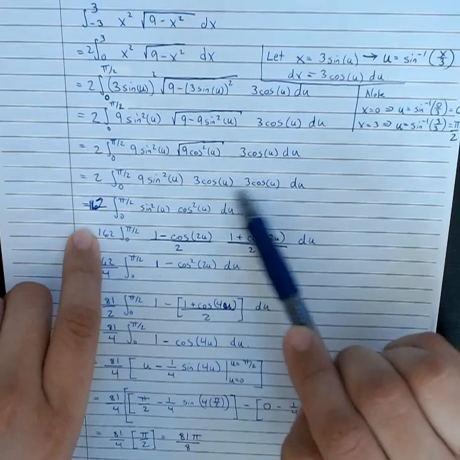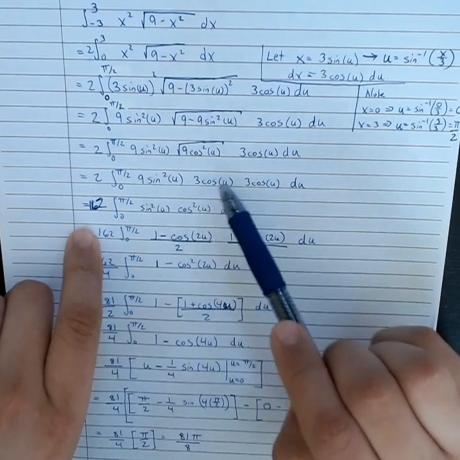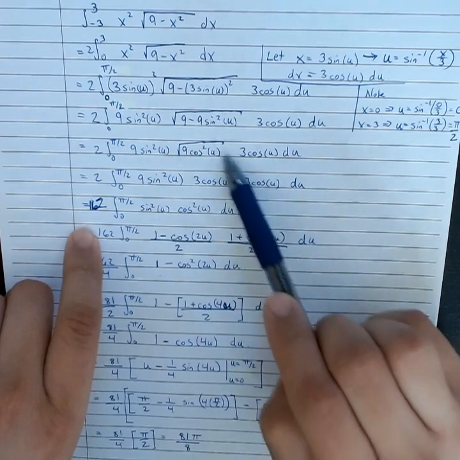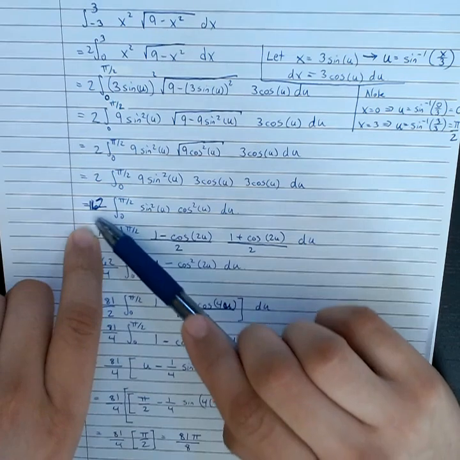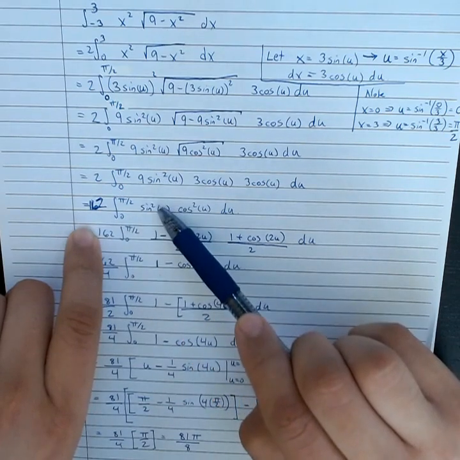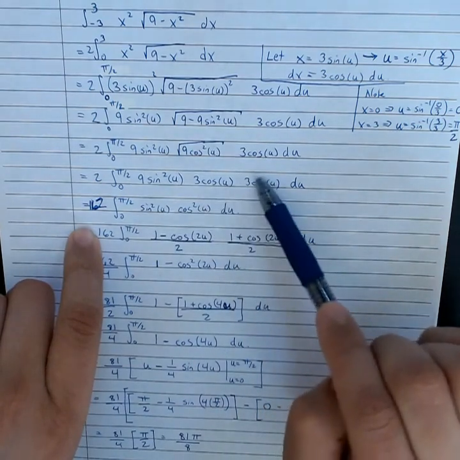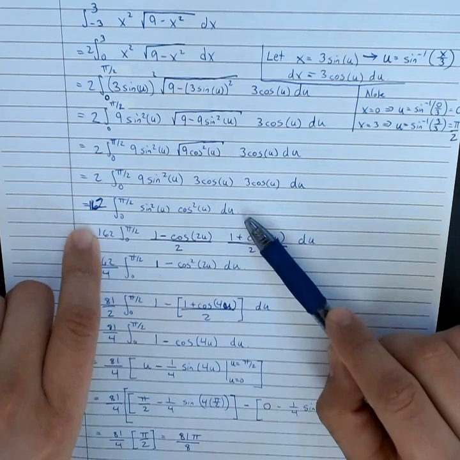Well, now these are all constants, which I can go ahead and factor out. 9 times 3 is 27, times 3 is 81. And if I pull my 81 all the way out here, well, there's already a 2. 2 times 81 is 162. And that leaves me sine squared of u. And I have a cosine of u and another cosine of u to give me cosine squared of u. Just like that.